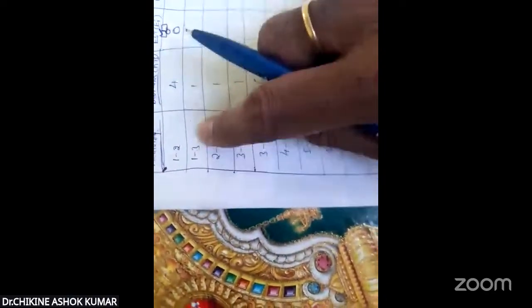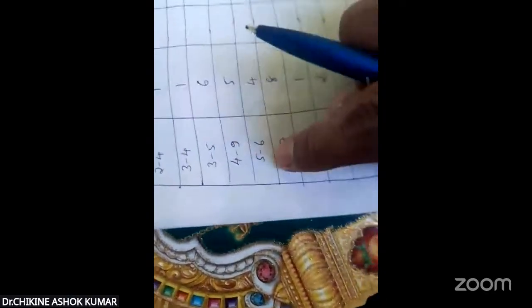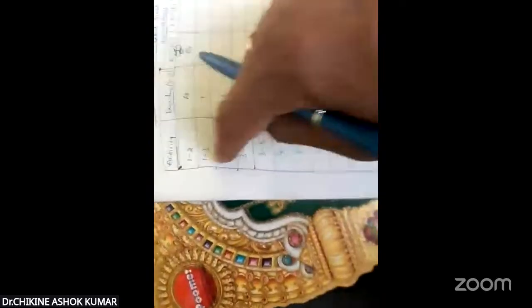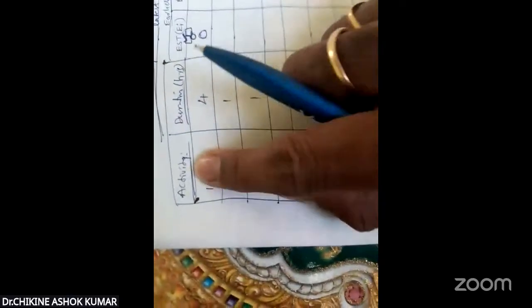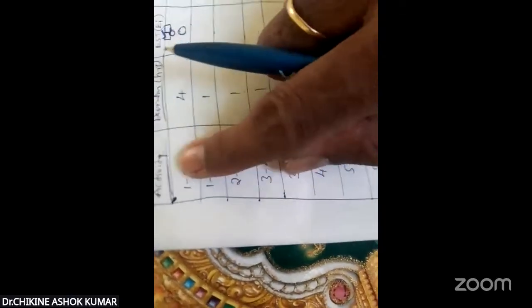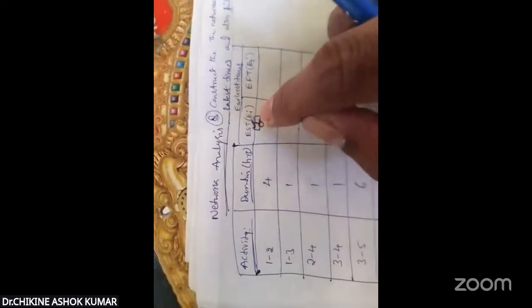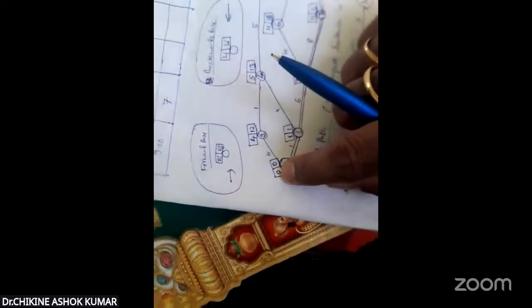Here in these activities: 1 to 2, 1 to 3, 2 to 4, 3 to 4, 3 to 5, 4 to 9, 5 to 6, 5 to 7, 6 to 8, 7 to 8, 8 to 10, 9 to 10. In this, which is the first activity? In 1 to 2, 1 is the first activity. Similarly, 1 to 3, 1 is the first activity. So we have to take only the first activities: 1, 1, 2, 3, 3, 4, 5, 5, 6, 7, 8, 9. In this first node, what is the circle's first square box value? That is EST, earliest starting time.